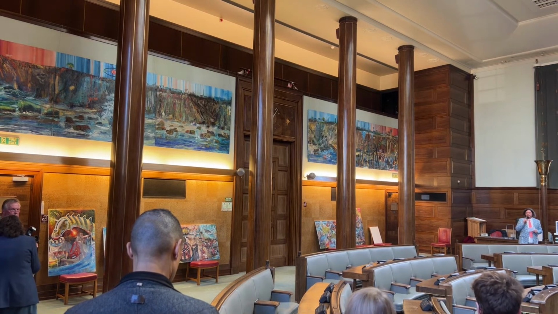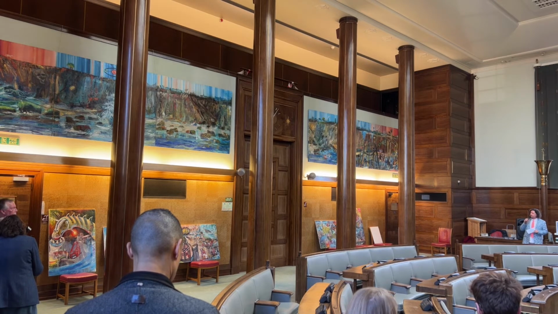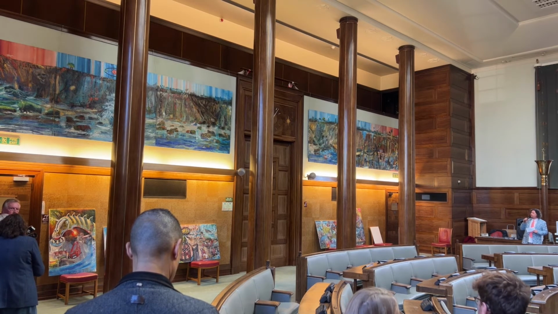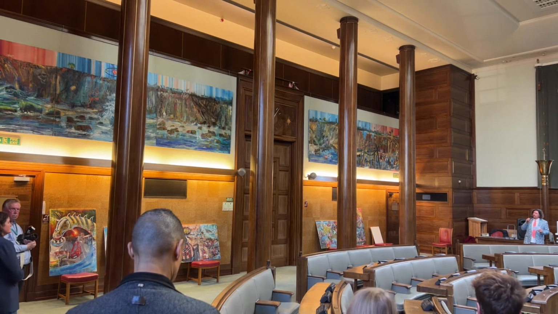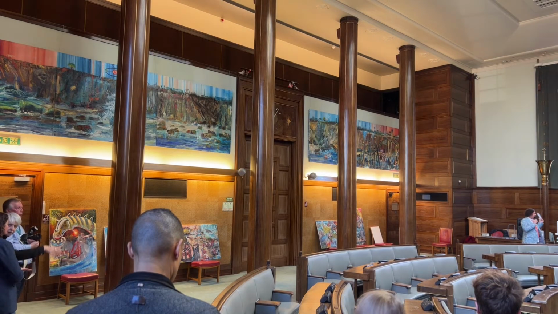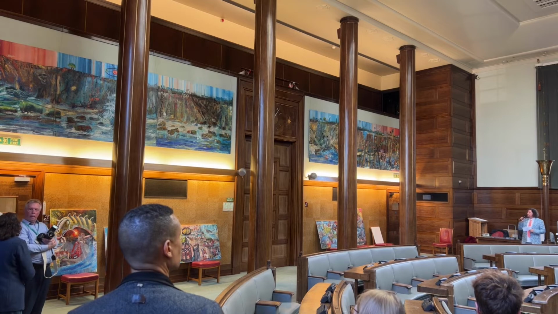I can say the project was absolutely incredible and emotional for me. As Trevor said, I used the cliffs at Happisburgh and Hunstanton as a canvas.